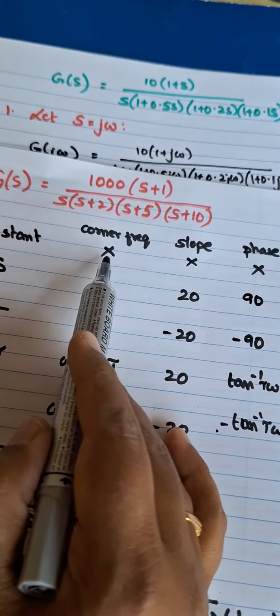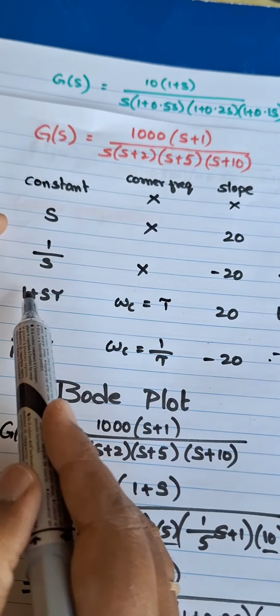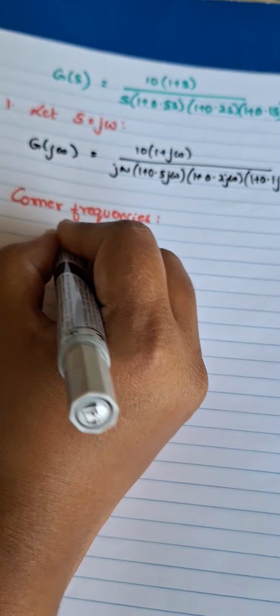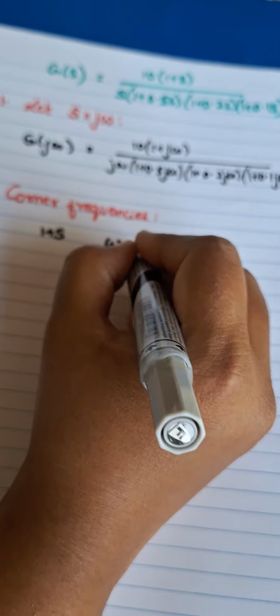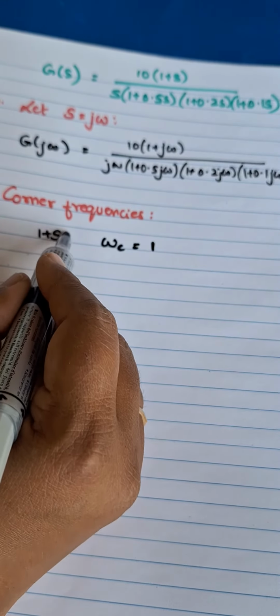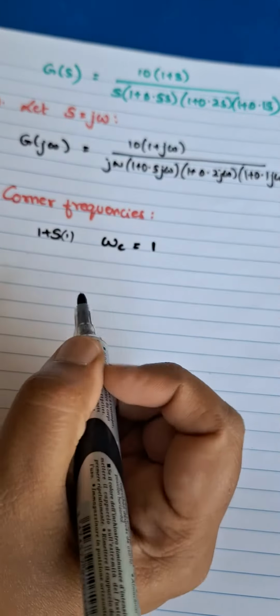For a constant there is no corner frequency. Next, 1 plus s. Yes, it has a corner frequency. In the numerator the first term is 1 plus s, so I will say the corner frequency is 1, because s is multiplied by 1. So I will write the corner frequency as 1.